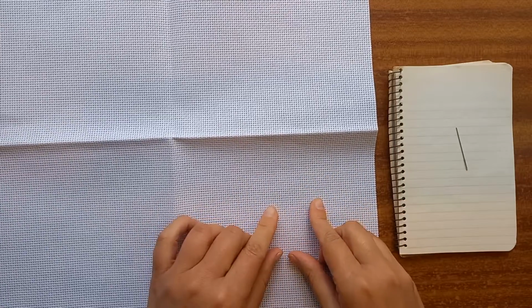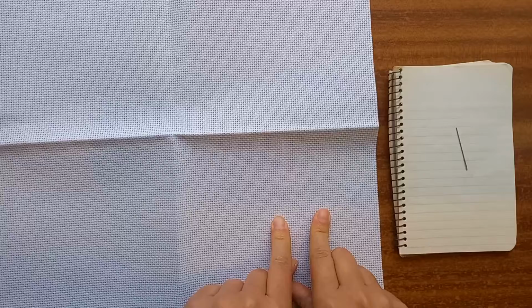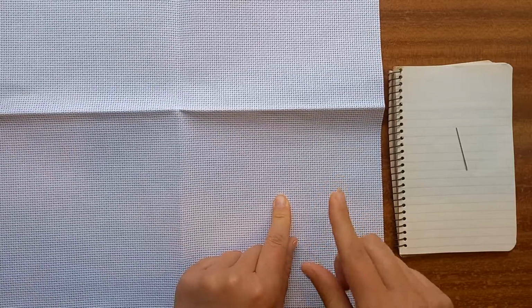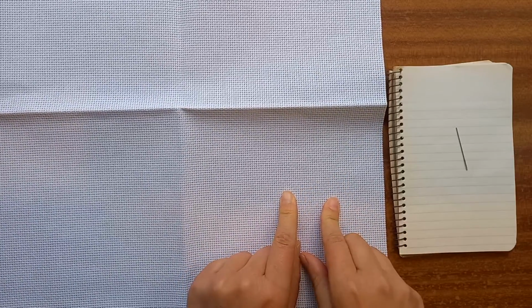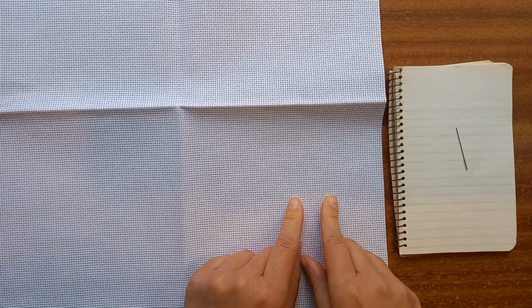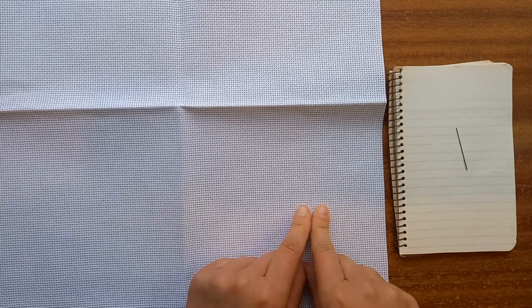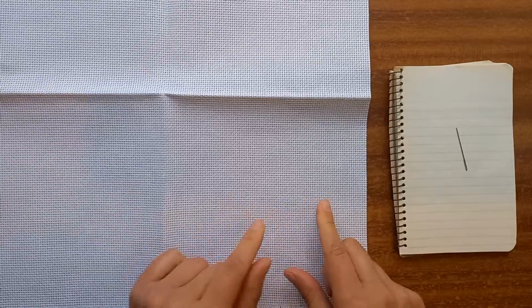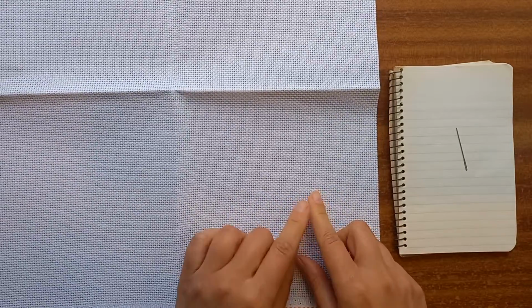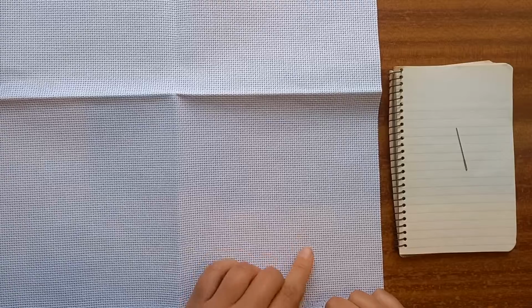So the bigger the number, the higher the number of the Aida count, the smaller the squares on your cross stitch pattern. So it's in reverse. If you get 18 count Aida, you are going to be stitching on very small squares, which is going to be harder for a beginner. If you get 11 count Aida, you're going to be stitching on much larger squares.